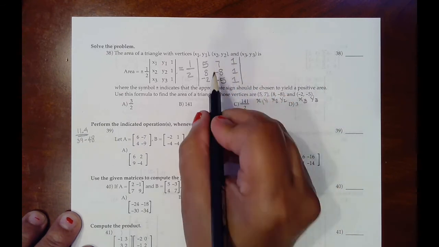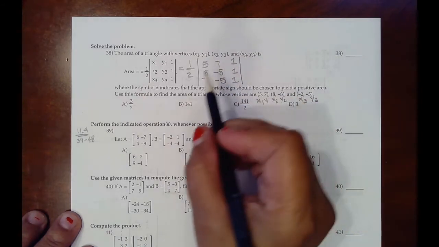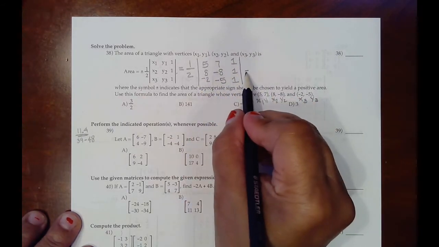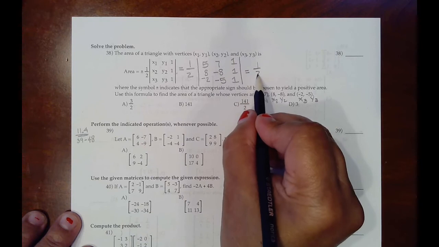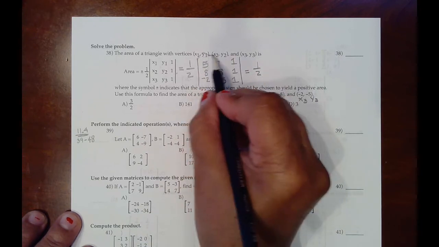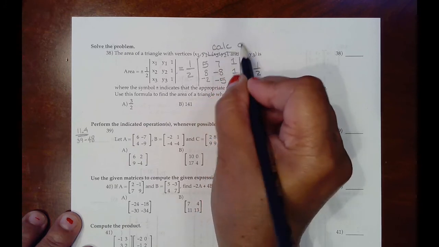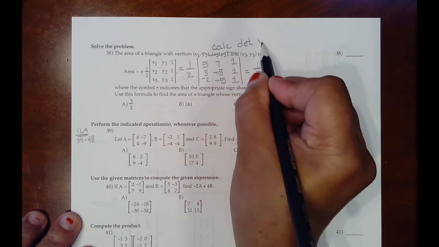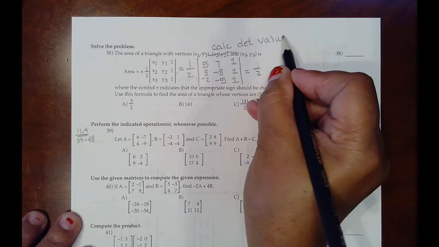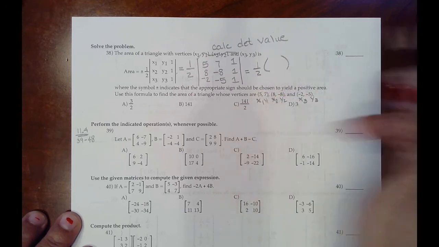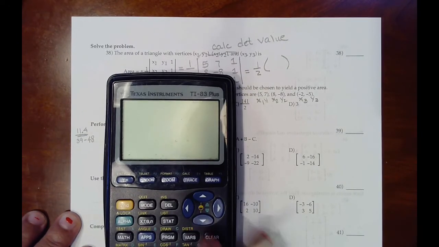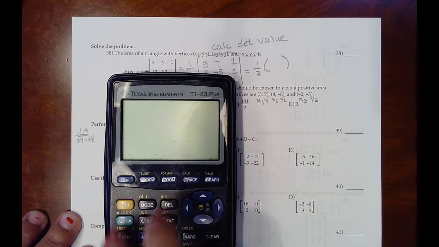Then you're going to go to your calculator in order to figure out this determinant value. So it'll be 1/2, do this in your calculator, calculate the determinant value, and then we will cut it in half. Okay, so we're going to go second matrix.